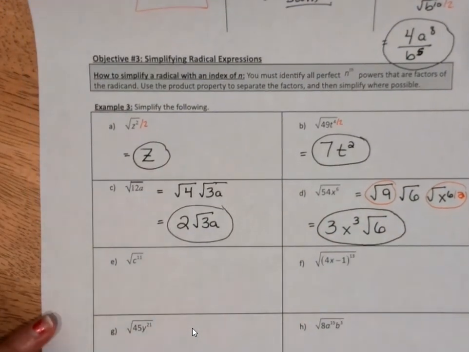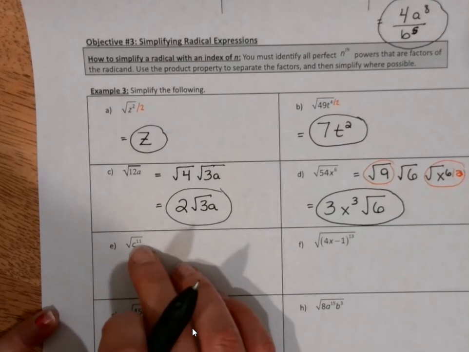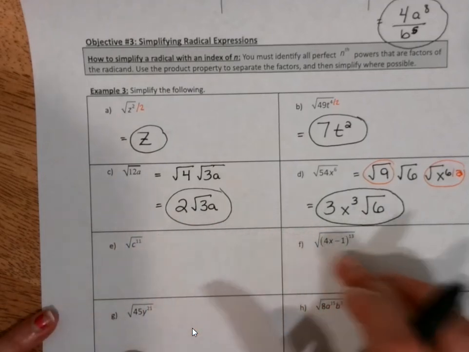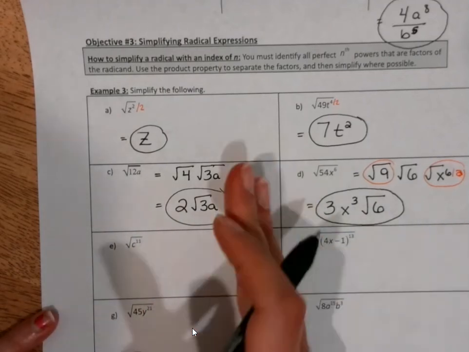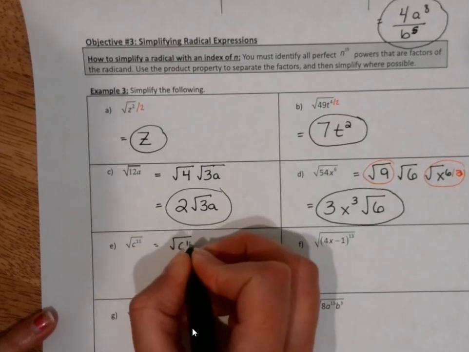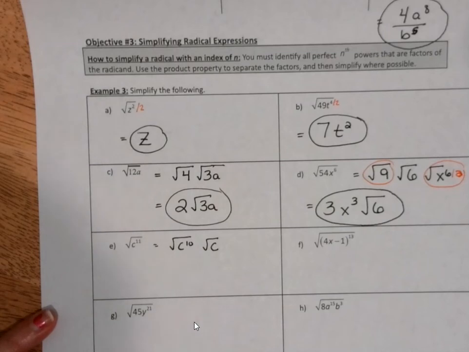In the next one, we're going to look at something where I can do part of the letters, not all. C to the 11th. I can't divide that by 2 evenly, so I need to separate it. Remember that c to the 11th is just c times c times c, and so on. So when I break it down, I can pull off one of those c's and say this is the square root of c to the 10th times the square root of one more c. I'm going down to the next even number.